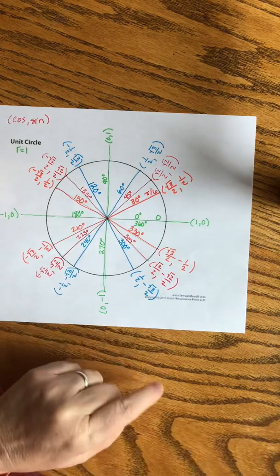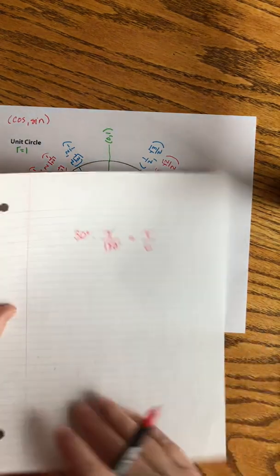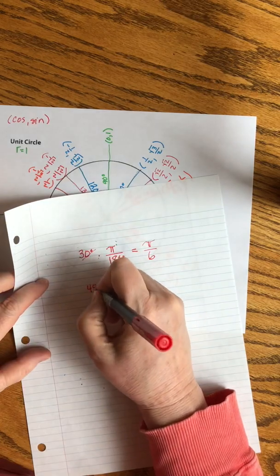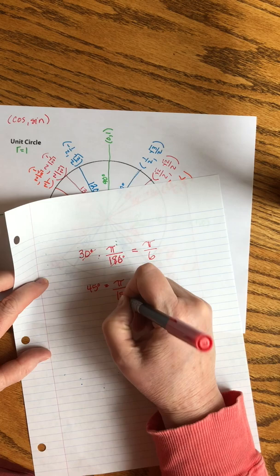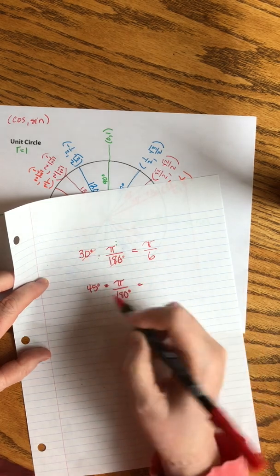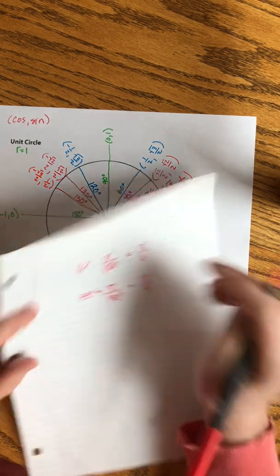Now let's do the 45. Oh, I did it wrong. That was supposed to be orange. Oh, I'm so sad. Oh, well. 45 degrees times pi over 180 equals. This goes into this 4 times, so that's pi over 4, right?